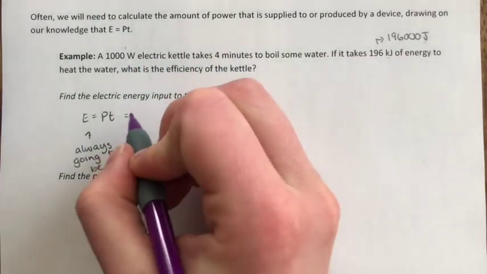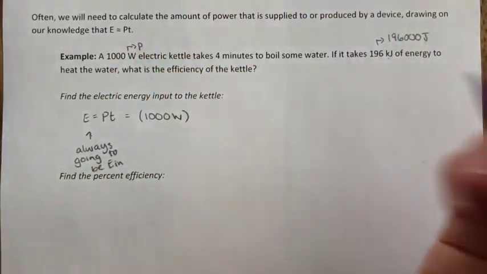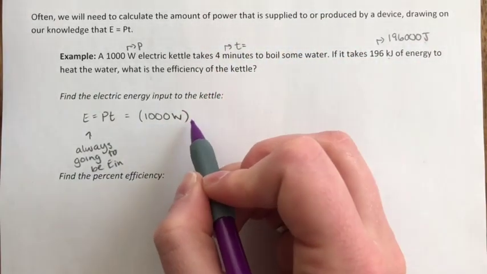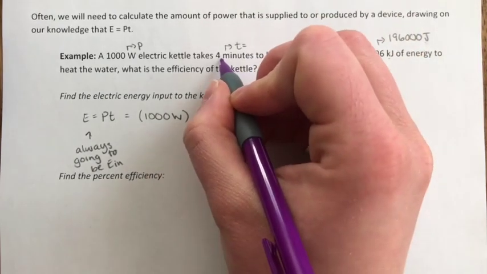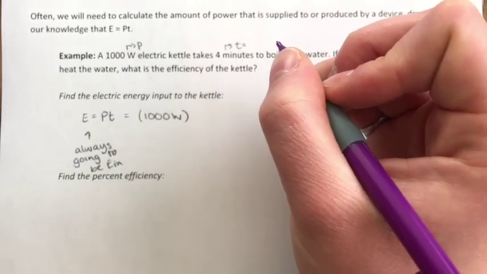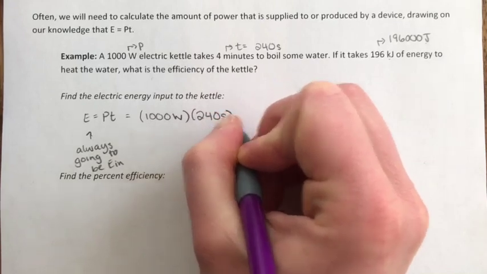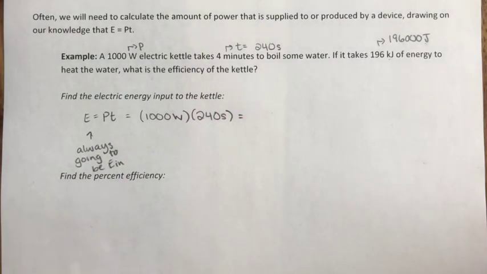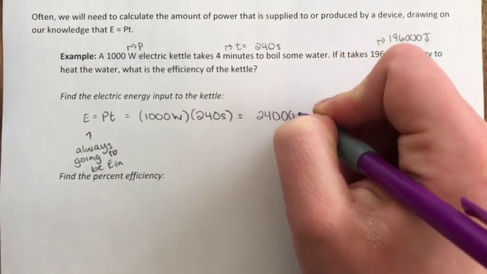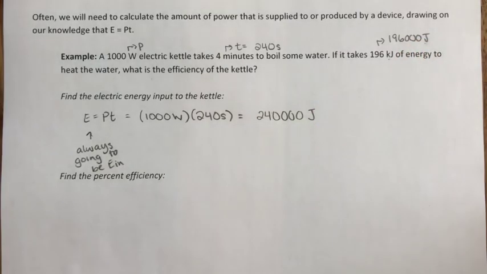So power in this case is 1,000 watts, right? That's right here. And then time is 4 minutes. Now I can't just plug 4 minutes in here. I need to convert that to seconds. So we know that there's 60 seconds per minute times 4 minutes. So 4 times 60 is 240 seconds. So that's what I'm going to plug into my energy equation. So then I get 240,000 joules of energy, okay?